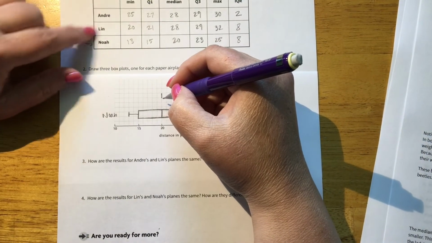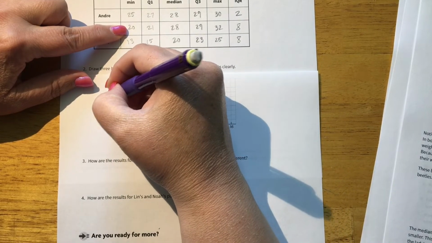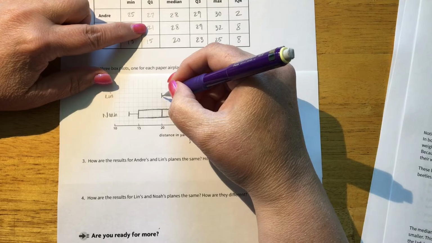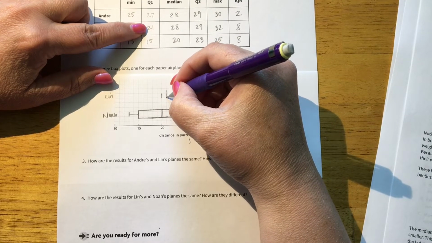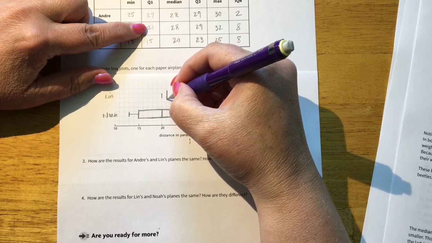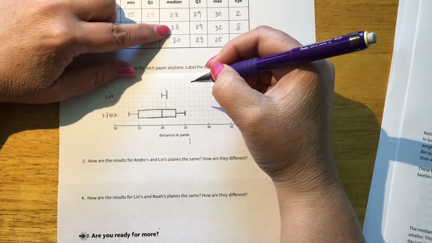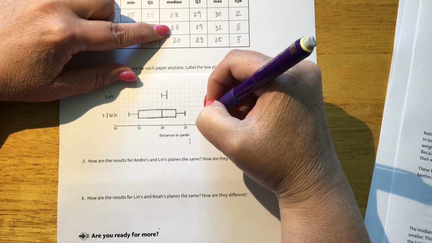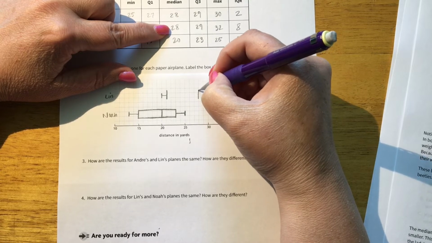Okay, so there's Lynn's minimum at 20. Oh, I should label this as Lynn now. And then her first quartile is right next door at 21. So I'm going to make that slightly taller, but right there. And there's my left-hand whisker. Her median is at 28. So here's 25, 26, 27, 28. So I'm going to go up from there. There's her median.